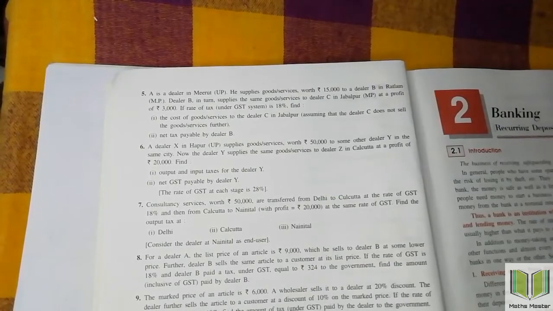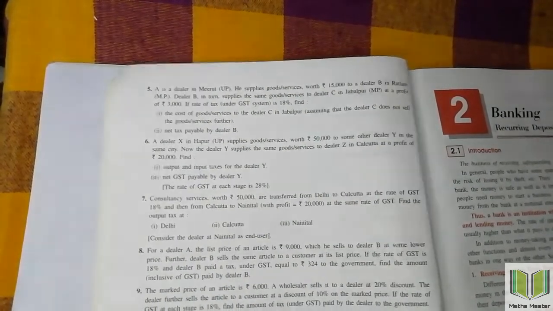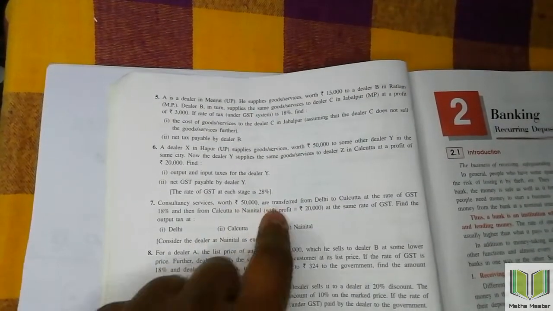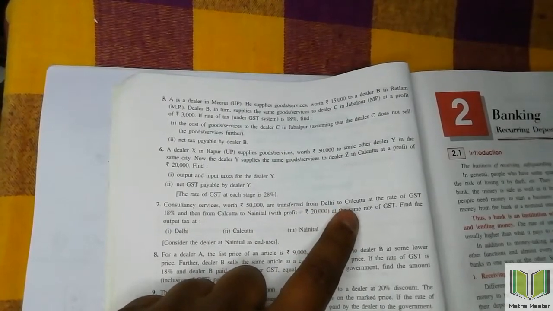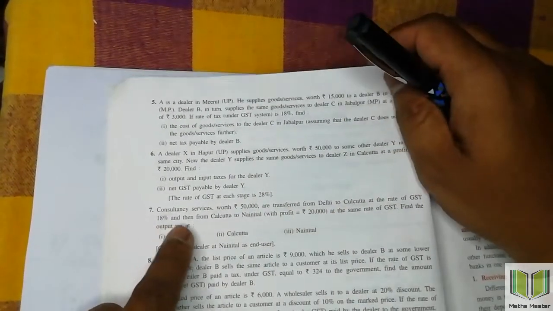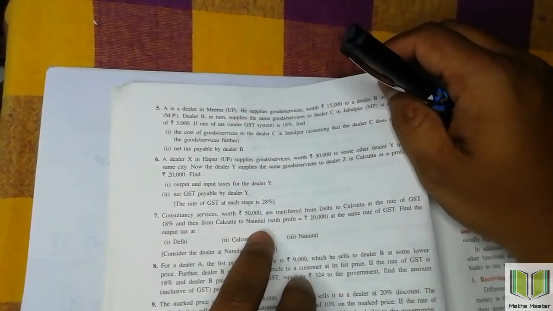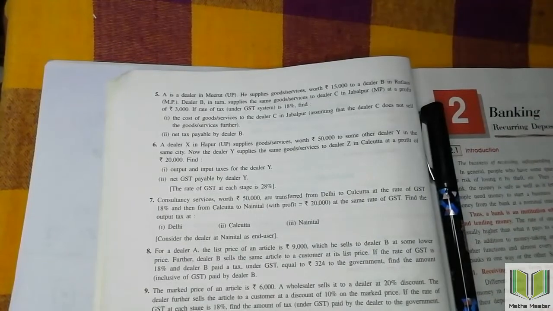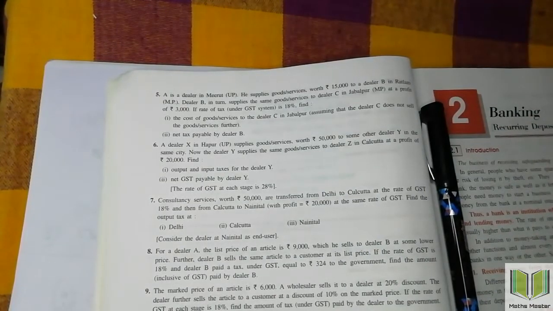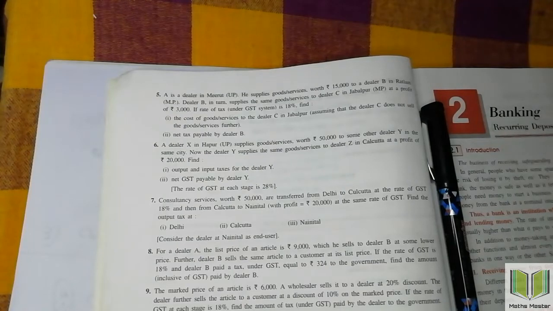Now the last seventh question is similar. Consultancy services worth 50,000 are transferred from Delhi to Calcutta at the rate of GST 18%, and then from Calcutta to Nainital with profit equals to 20,000, the same rate of GST. Find the output tax at Delhi, Calcutta and Nainital. Okay, they're asking for all three cases. Consider the dealer at Nainital as end user. They have given that part also in the question.